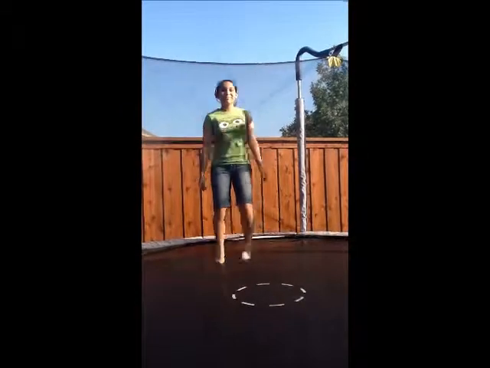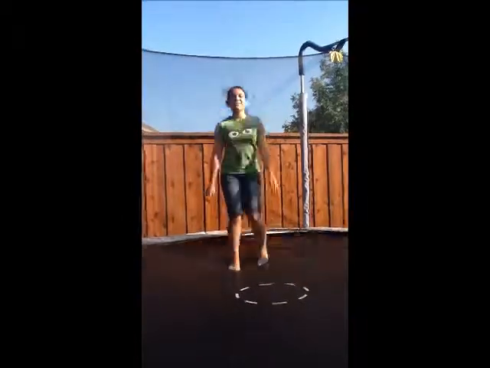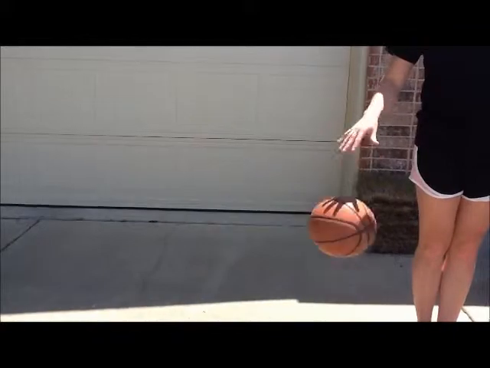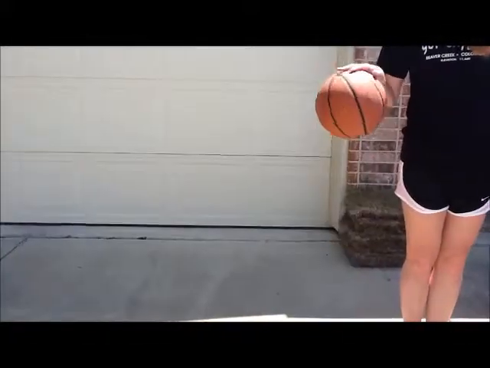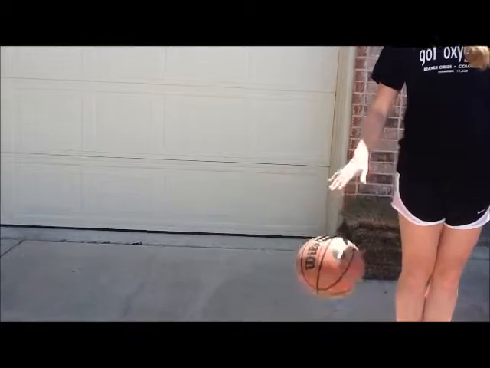Here's an example of a nonlinear equation. If graphed, the line would not be constant or straight. Here is another example of a nonlinear equation. Bouncing a basketball is not consistent, and when graphed, it does not create a straight line.